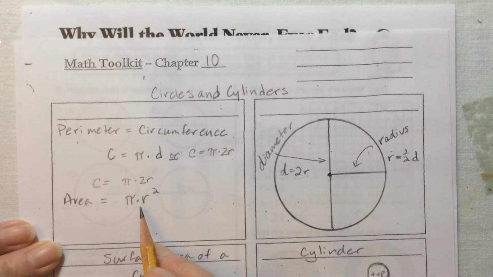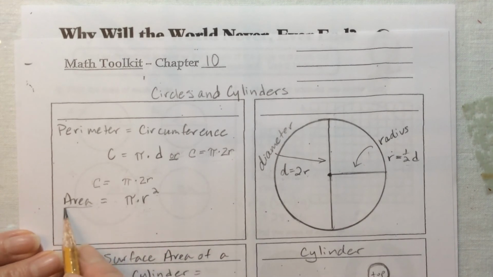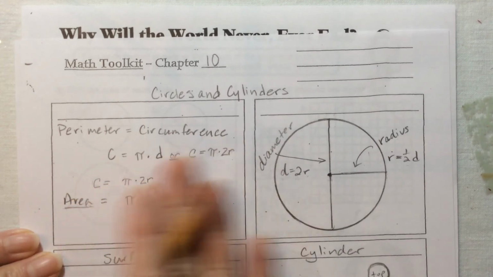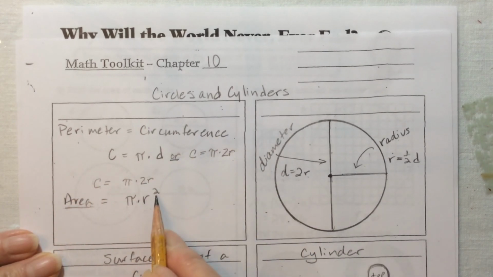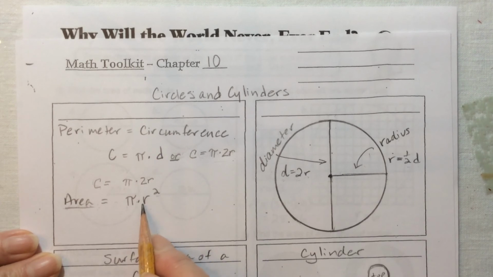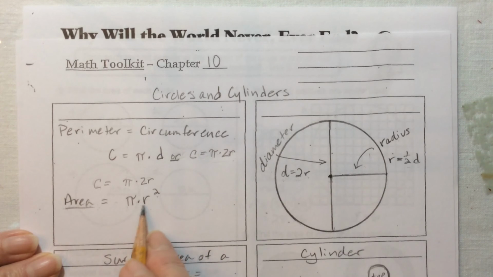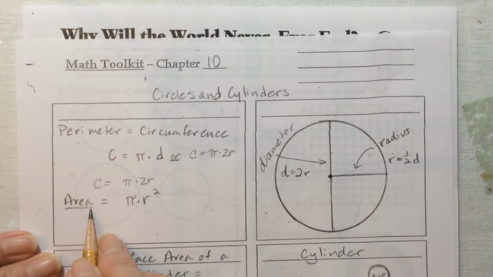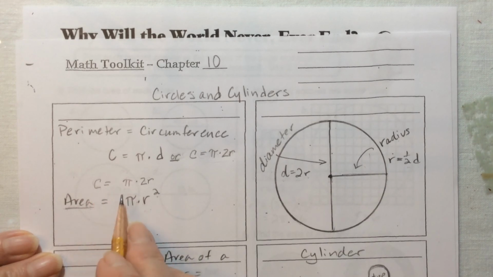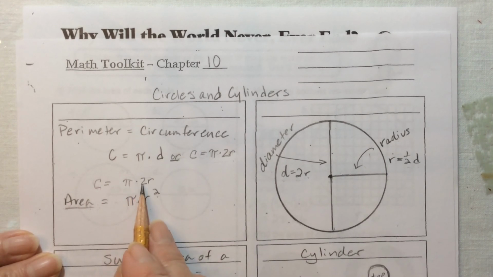The way I keep it straight is I remember that area always requires 2 dimensions. So we're not talking about a straight line with area. We're talking about an expanse, a plane. So r squared makes sense because it's got 2 dimensions. So that's how I remember that it's pi r squared for area, and for circumference, which is just the distance around a circle, it's pi times 2r.